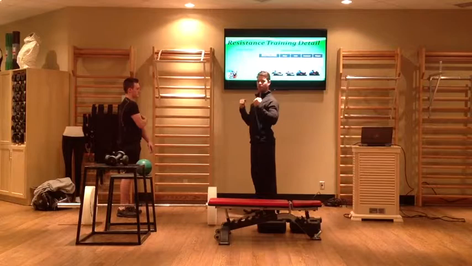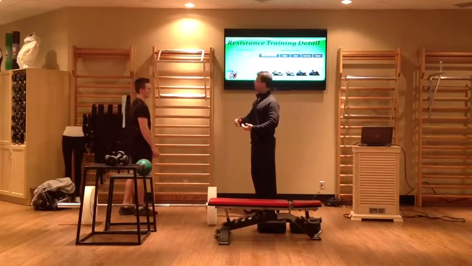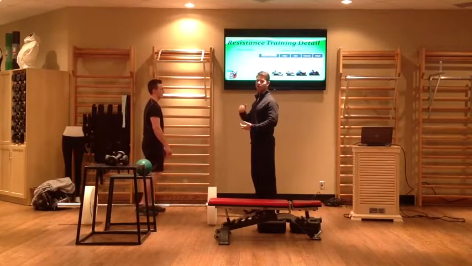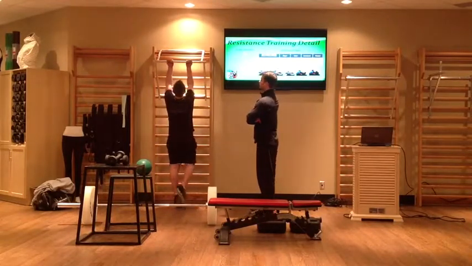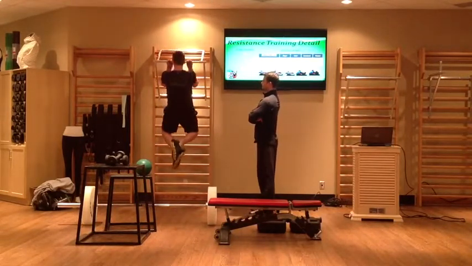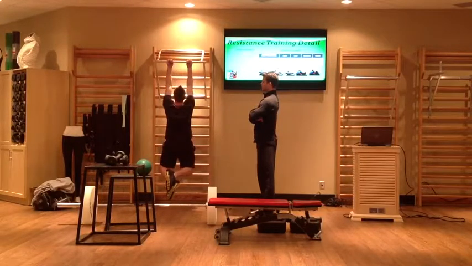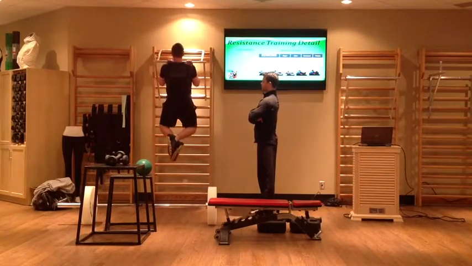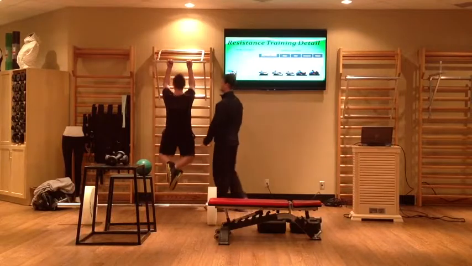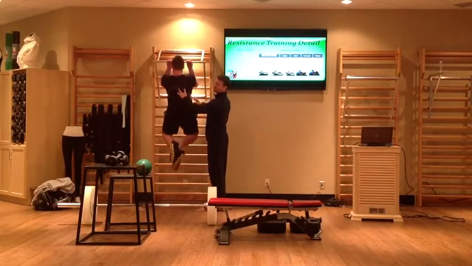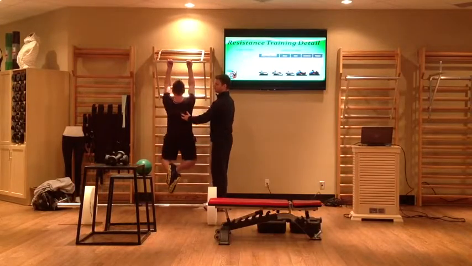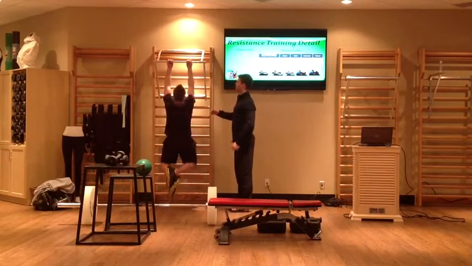So he's going to come up explosively, about a 2 to 3 second eccentric, get a full stretch, back up, okay? So up, it's a full stretch, and up, good. More. So again, very important on the pull-up, I'm going to retract that scapula, retract those shoulders.